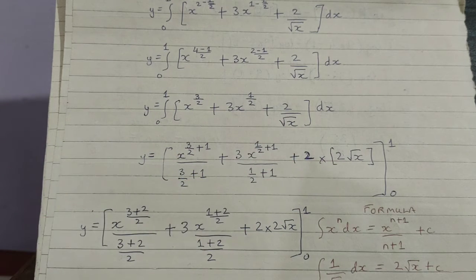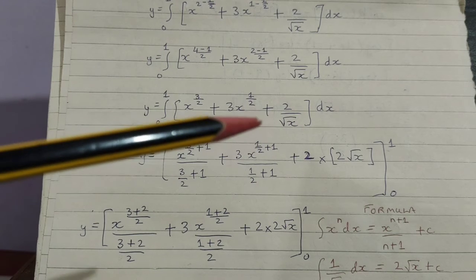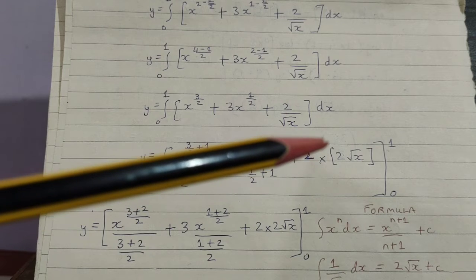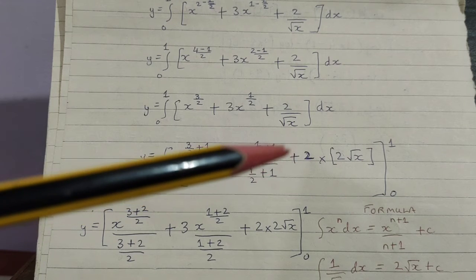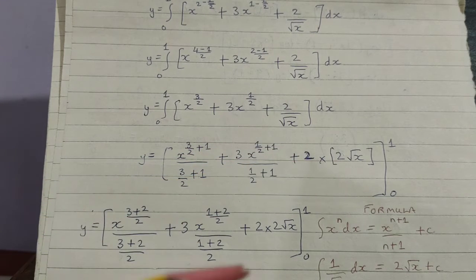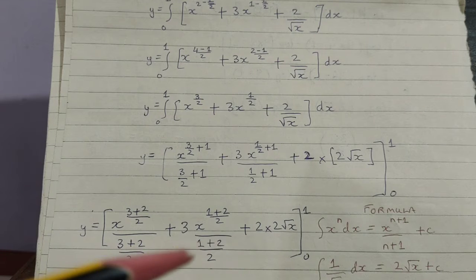That is according to the formula. 1 divided by root x you will get 2 root x. So 2 is already there, 2 into 2 you will get 4.